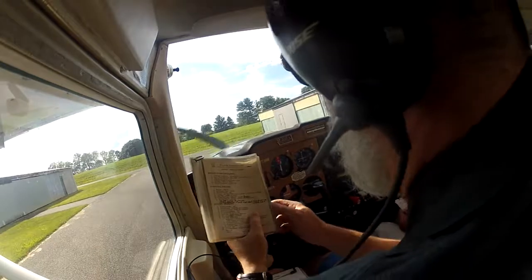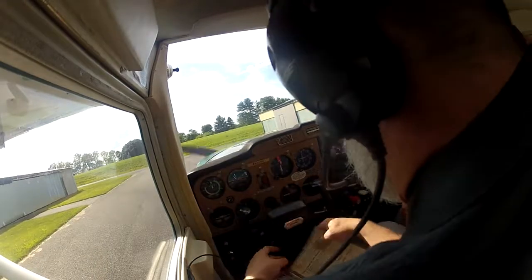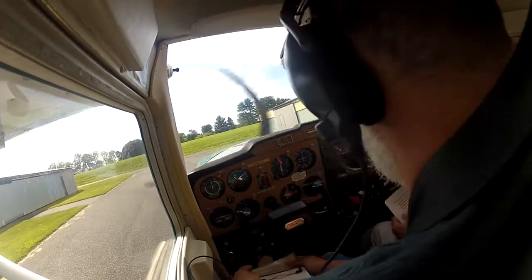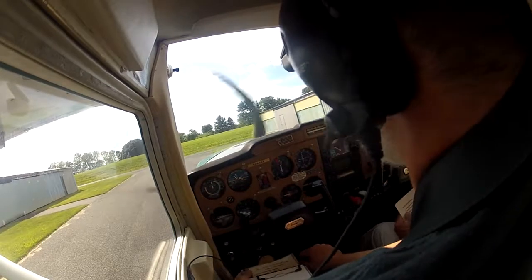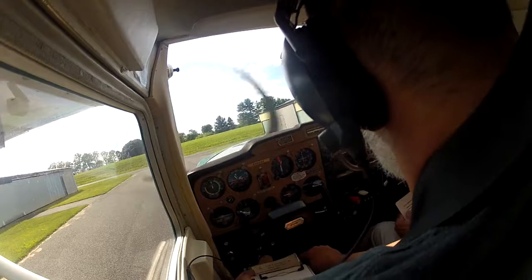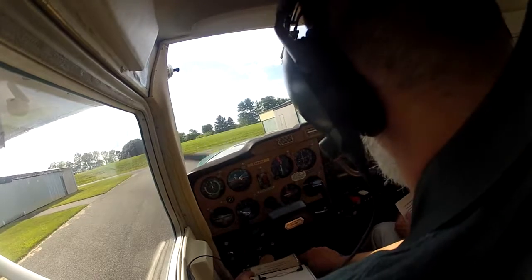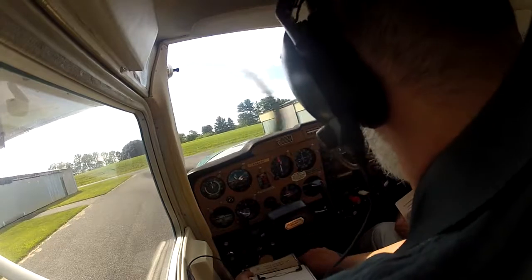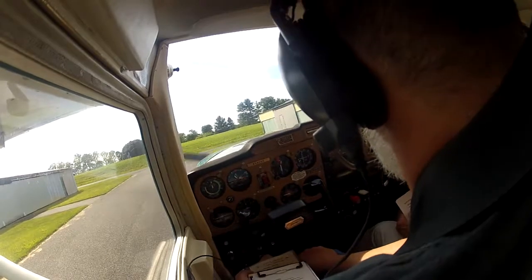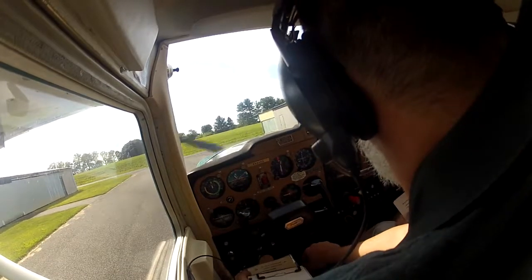Right, so now you're ready to do your pre-taxi briefing list. Let's say we're at Bay Bridge Airport. We would take a look at the airport diagram. In this case, we don't have one because there isn't one, but we do know the runway is 28/10, or whatever it is. And the wind direction looks like it's favoring runway 28, or if we have the ATIS information available. I don't believe Bay Bridge has one.